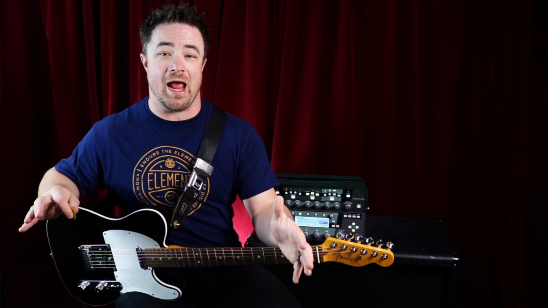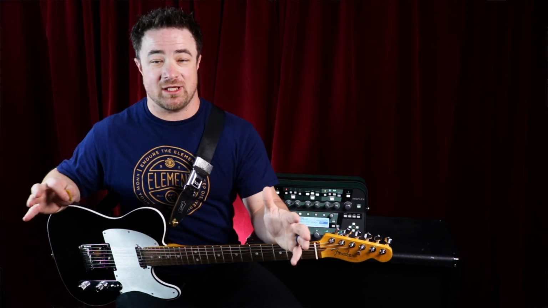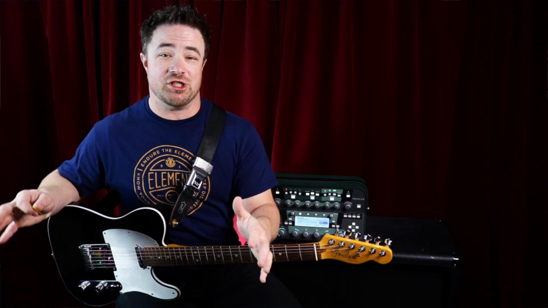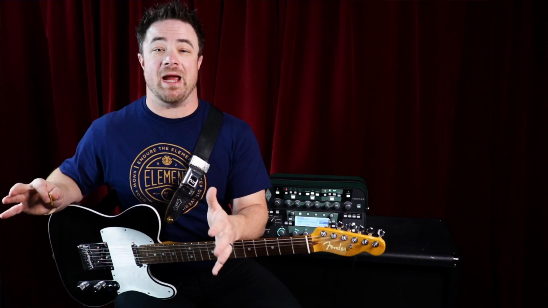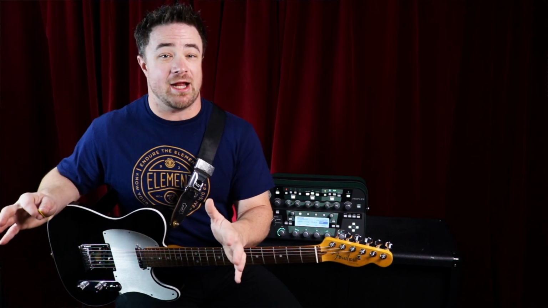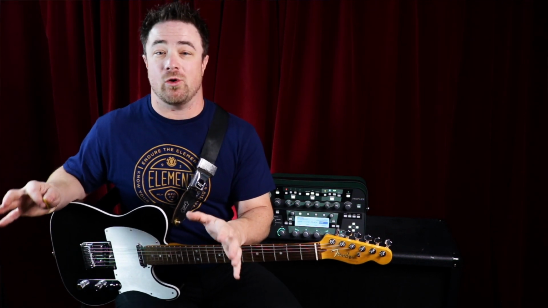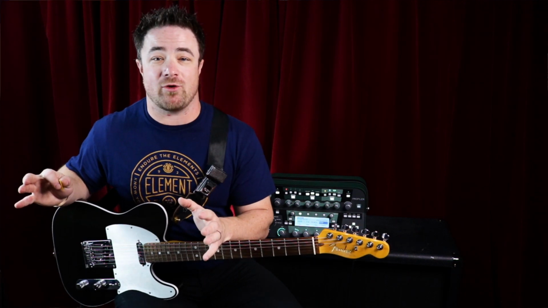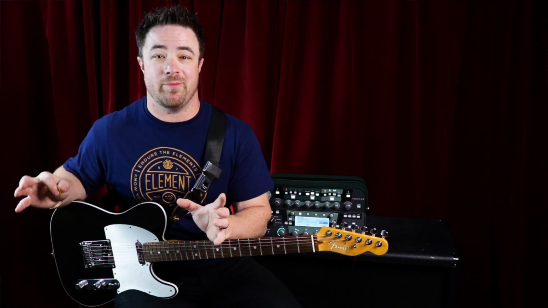The 4th one, F, if we go F to F, we're going to do the Lydian scale. If we go from G to G, we're going to do the Mixolydian scale. If we go from A to A, we're going to do the natural minor scale, or the Aeolian scale. And then if we go from B to B, we're going to have our Locrian scale, which is diminished.